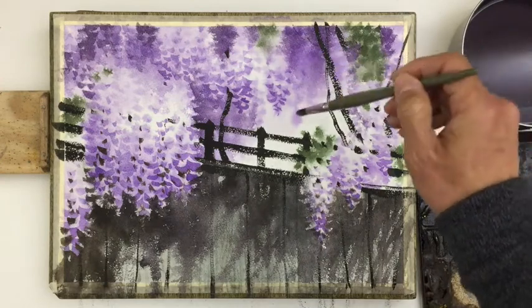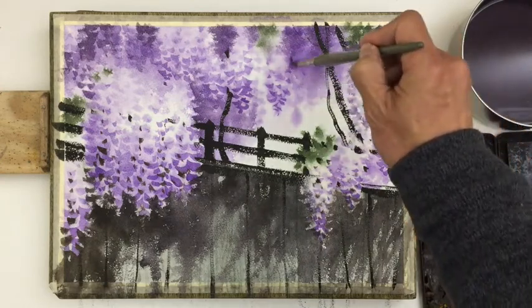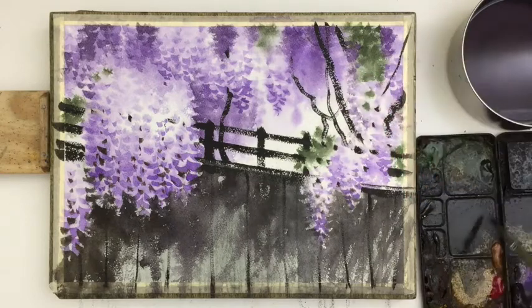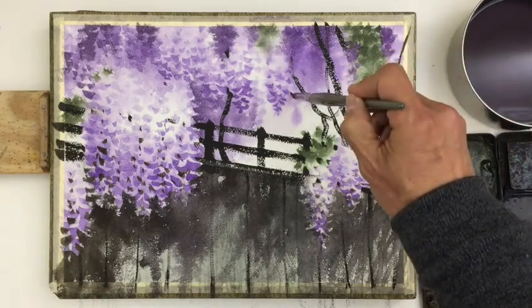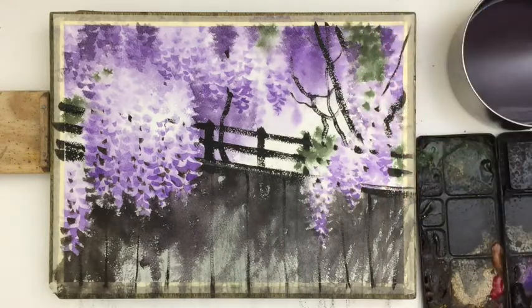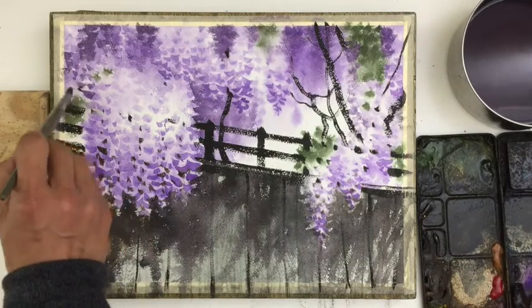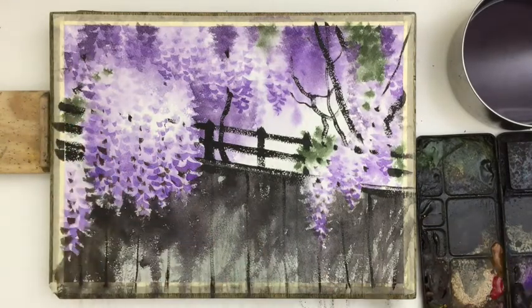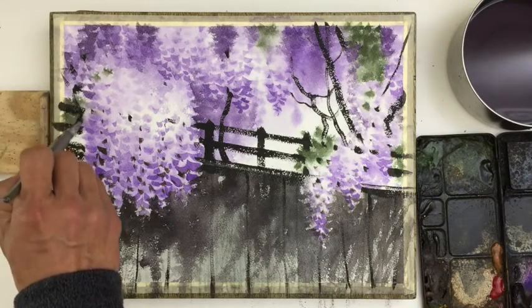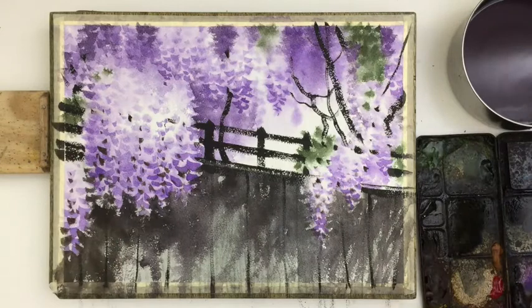You can see my brush is really dry now. It's one of the reasons why I'm using a really dark color, just to get a good contrast.